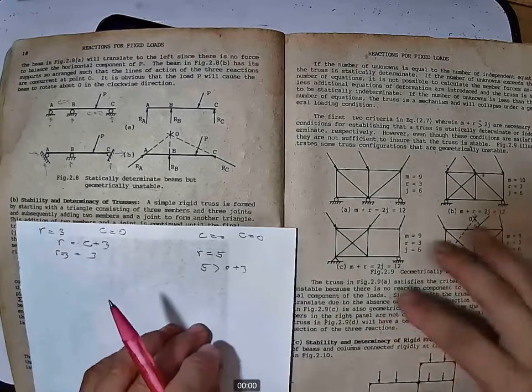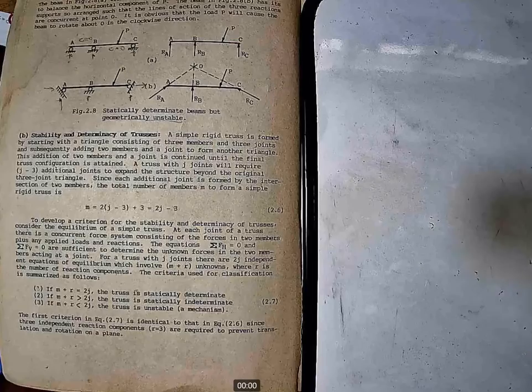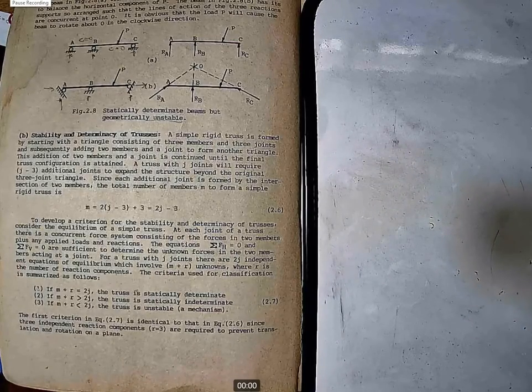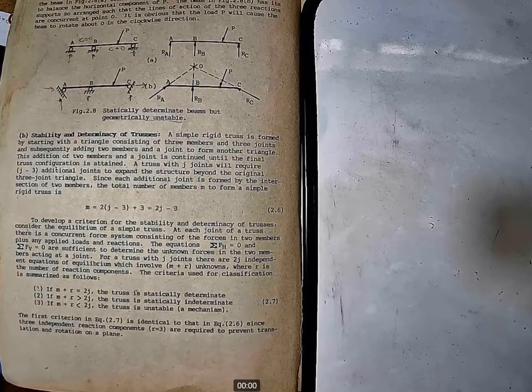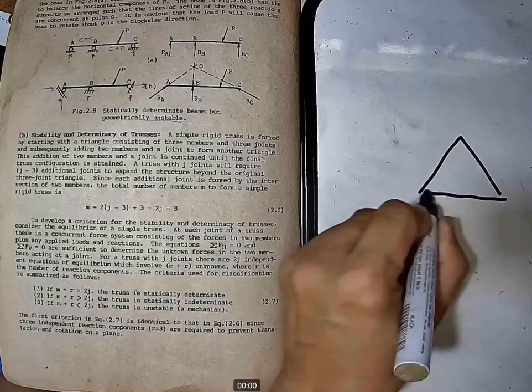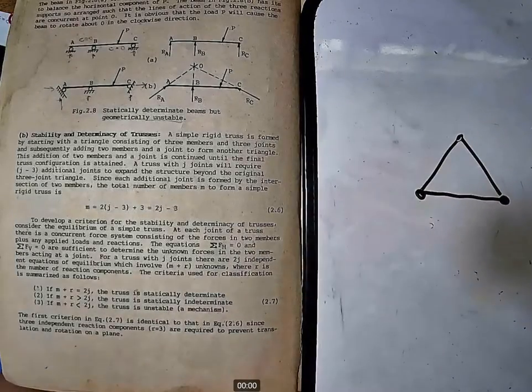Okay? So merong mga figures na determinate, indeterminate, but it is geometrically unstable. Now let's go to stability and determinacy of trusses. A simple rigid truss is formed by starting with a triangle consisting of 3 members and 3 joints. So, member 1, member 2, member 3, then 3 joints, 1, 2, 3.